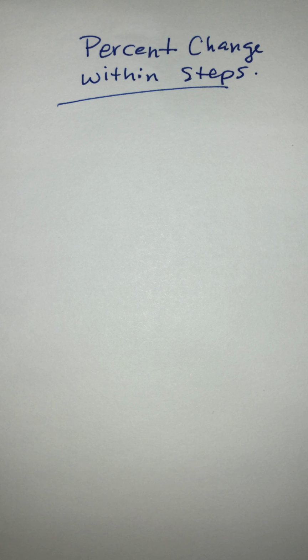Okay, so we have just a practice problem here for percent change. And so we're going to be looking at it. Is it exponential? Is it linear growth? What kind of growth are we having over this time of changing our steps?